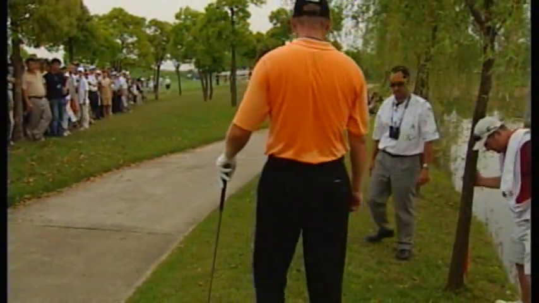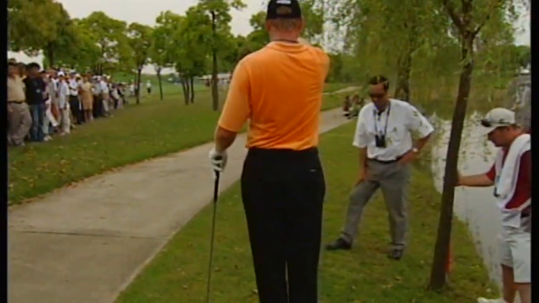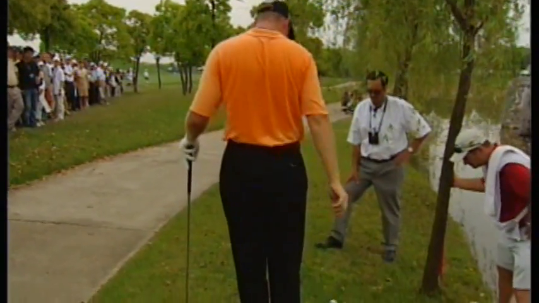You can then drop within one club length of the nearest point of relief, not nearer to the hole than that point.